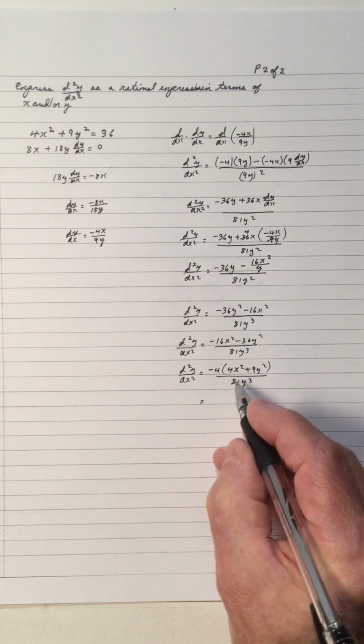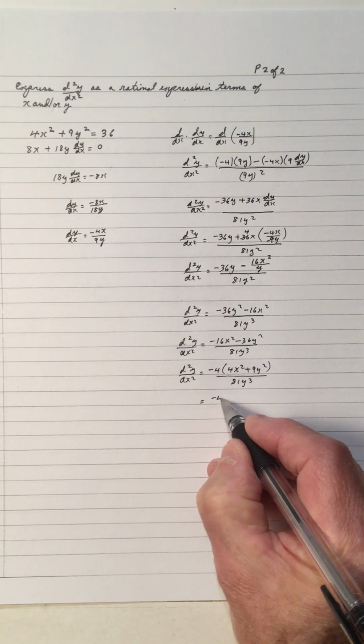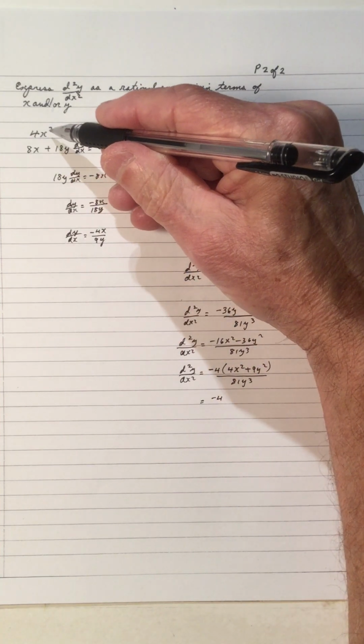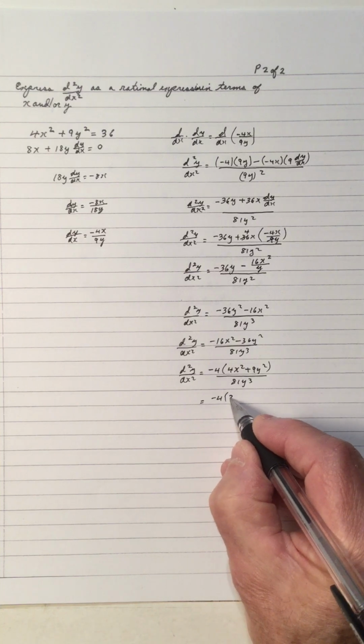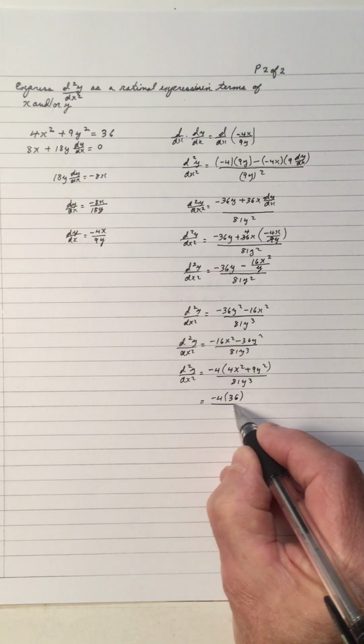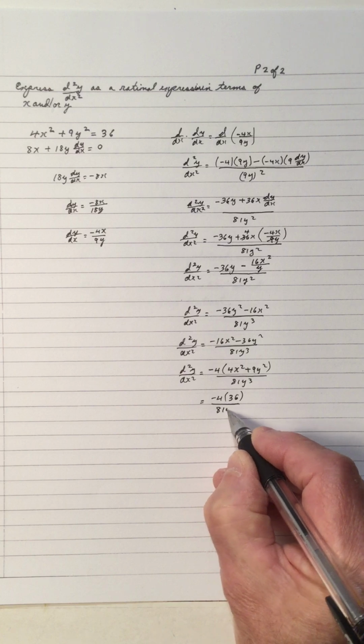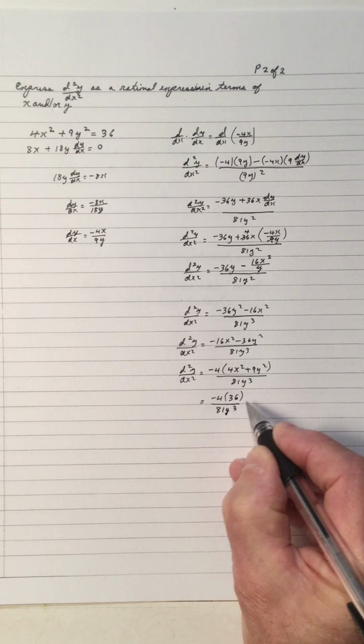And so that gives us negative 4 times (4x squared plus 9y squared), which is 36, so that's a 36 over 81y cubed.